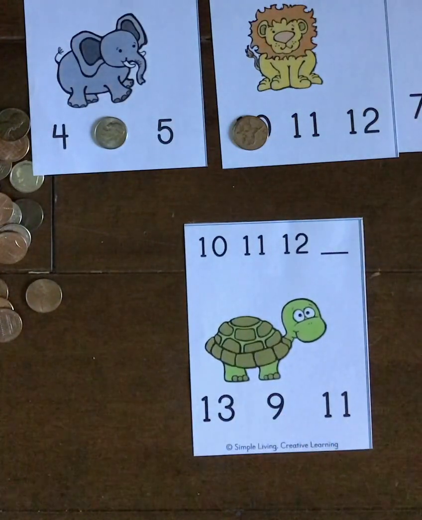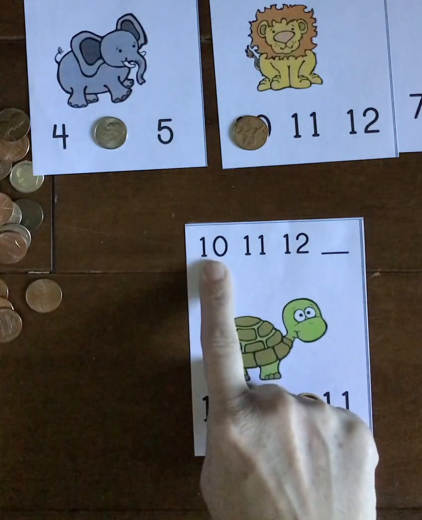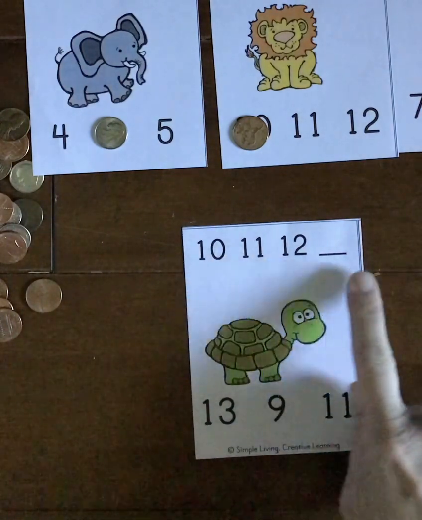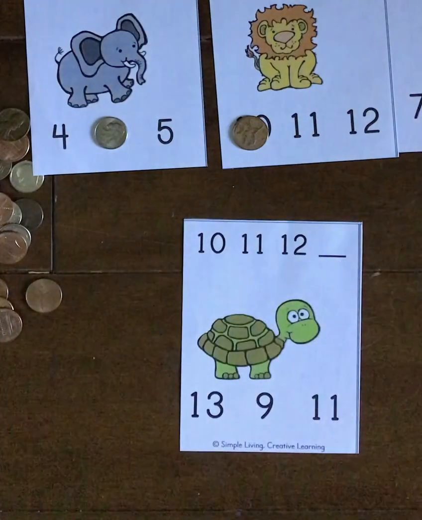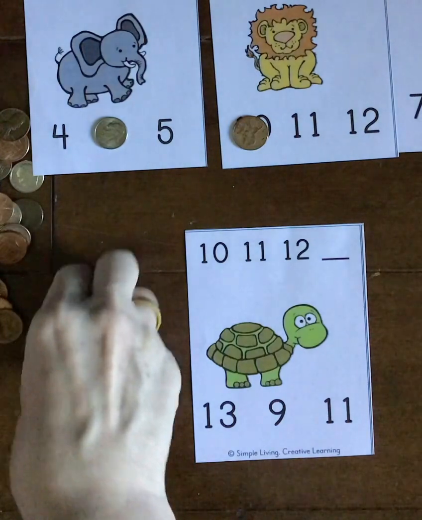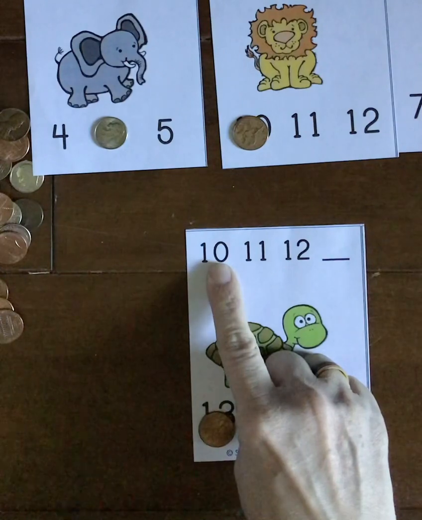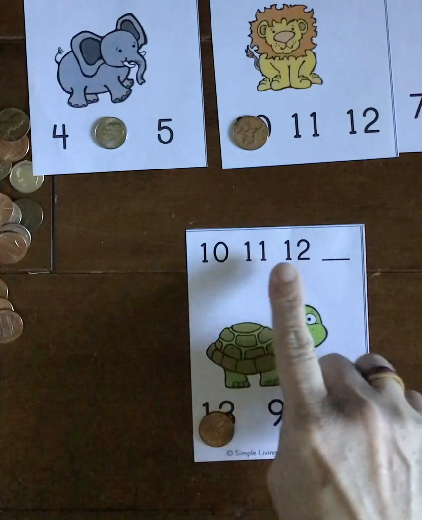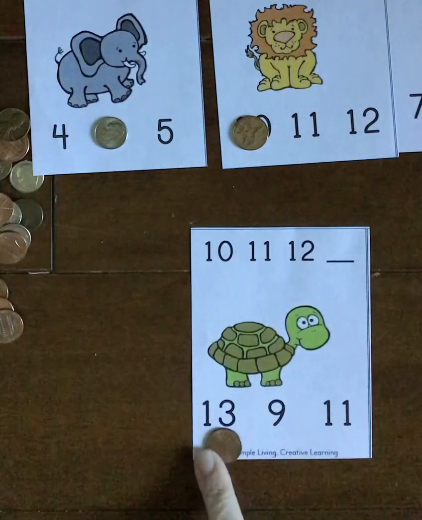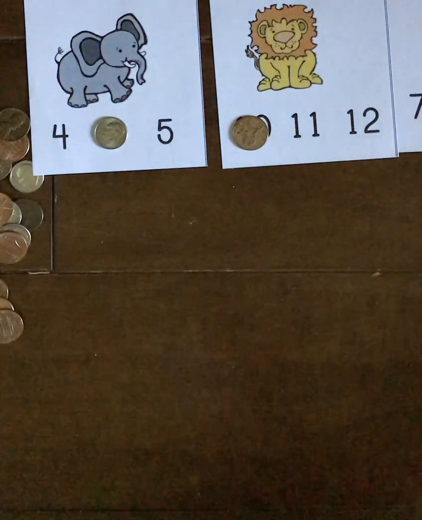Let's look at our turtle. What number is this? That's number 10. So 10, 11, 12, and 13. So which one is 13? That's this one right here. So look at your pattern of numbers. 10 has a 1 and a 0. 11 has a 1 and a 1. 12 has a 1 and a 2. 13 has a 1 and a 3. It's our 10s and 1s place that you'll learn about later.